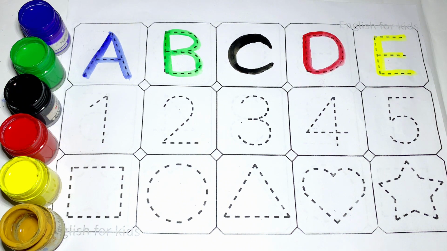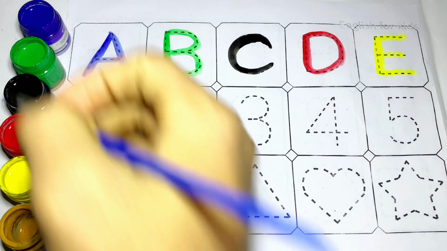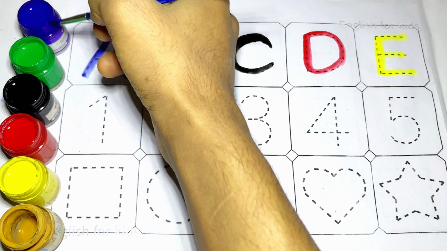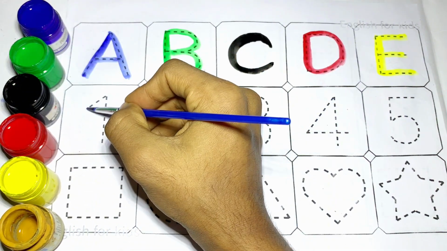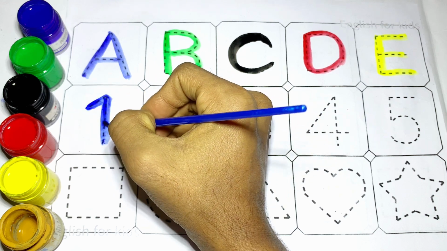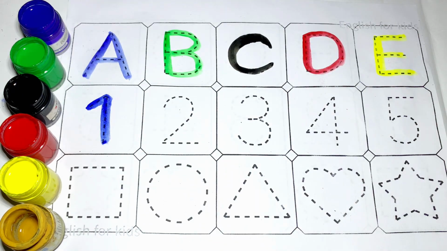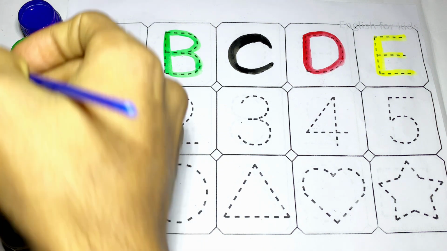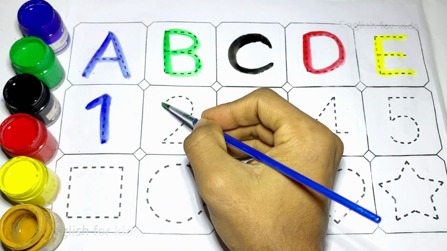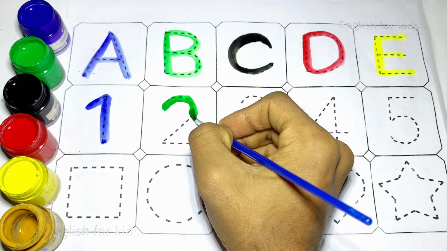Kids, now draw numbers, and first you draw 1, the numbers of 1, and use blue color. O-N-E, 1, the numbers of 1. Kids, now draw 2, the numbers of 2, and use green color. TWO, 2.